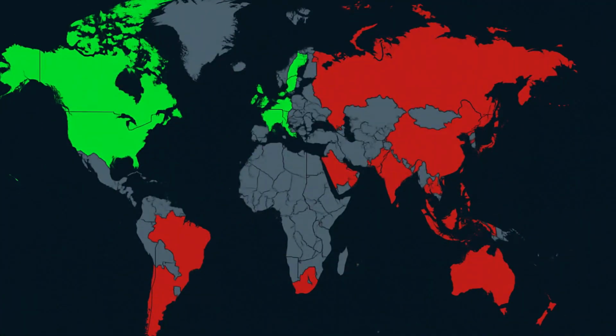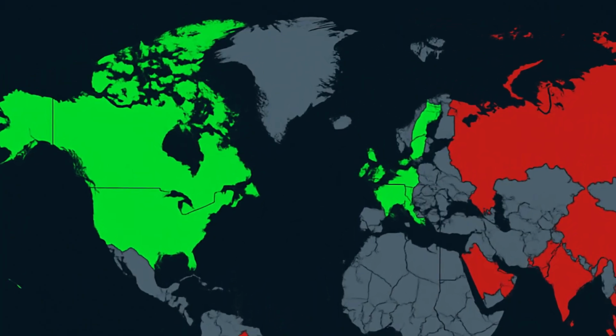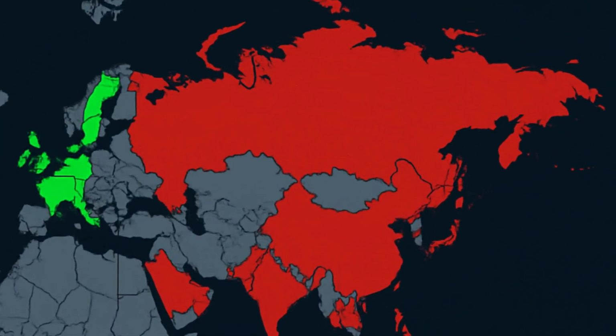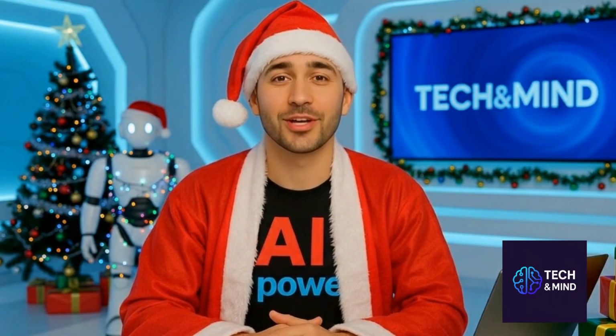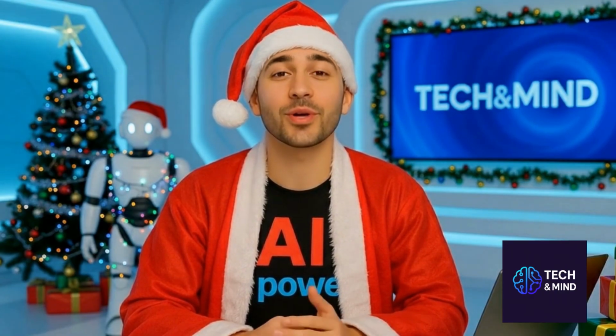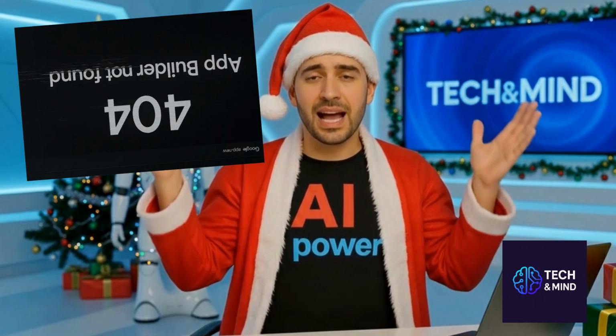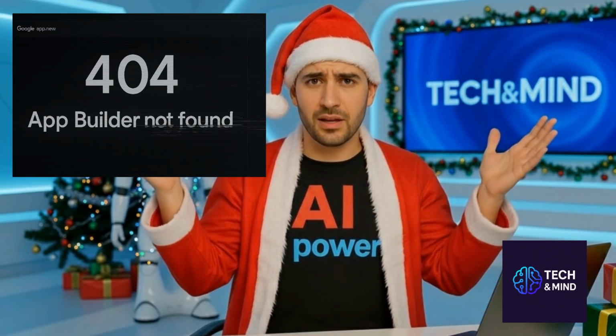App.new isn't available equally everywhere. Some regions get App Builder instantly. Some get it, then it disappears. Some don't see it at all. This isn't your skill. It's region, account, and rollout gating. So if you're seeing build mode missing or app returns 404, you're not alone. You're just on the wrong side of the rollout.